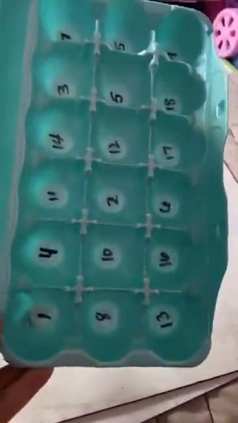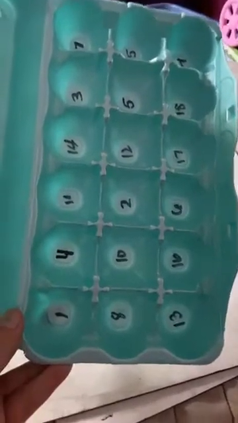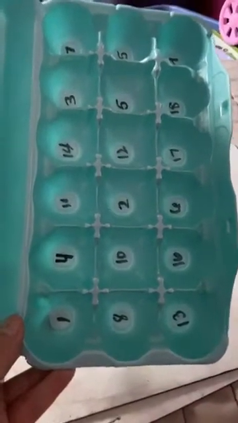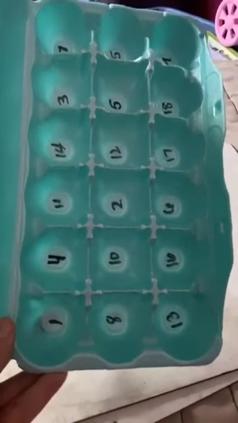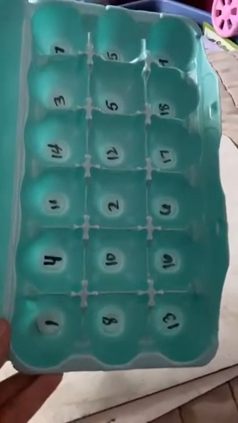All right, you are going to need an egg carton. Let me show you what I have here. Now, I have one that has 18. So you can see there's my numbers. But if you don't have one that has 18, it's okay, just use a 12. But don't take any eggs out. Make sure you ask mom or dad first. And this is how this game is going to go.